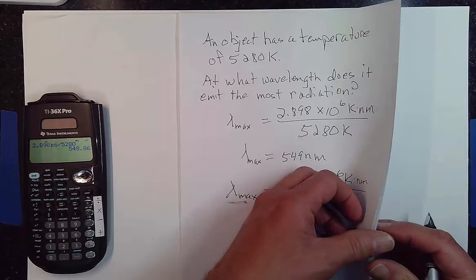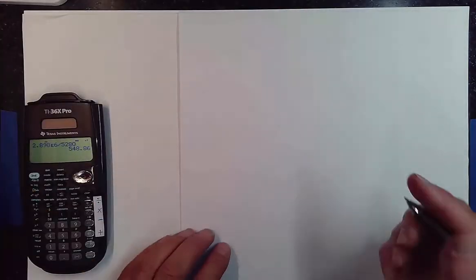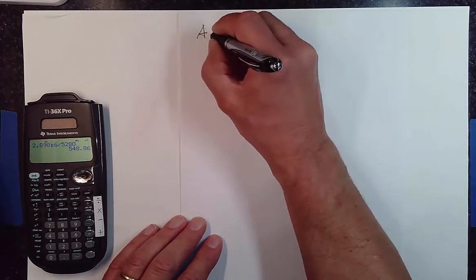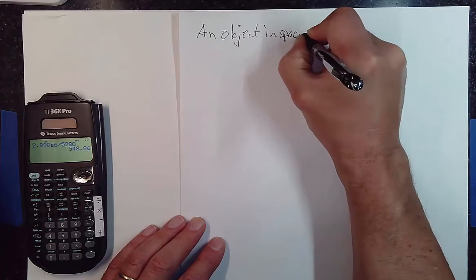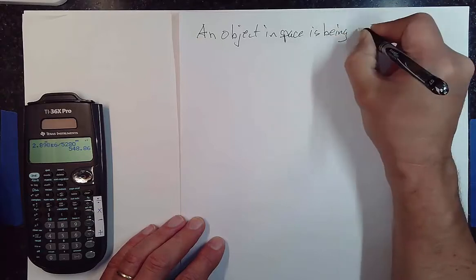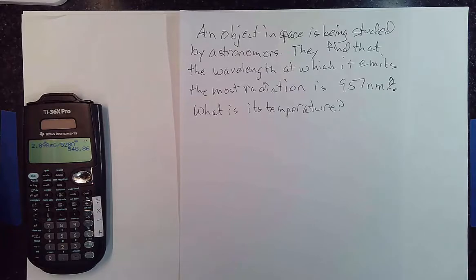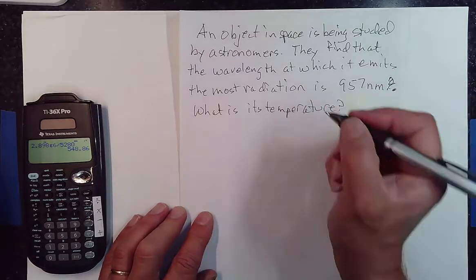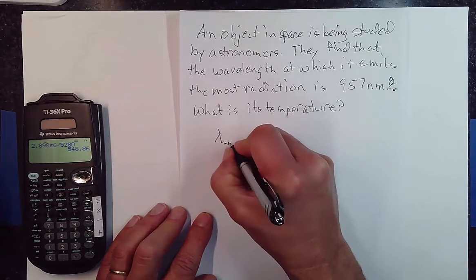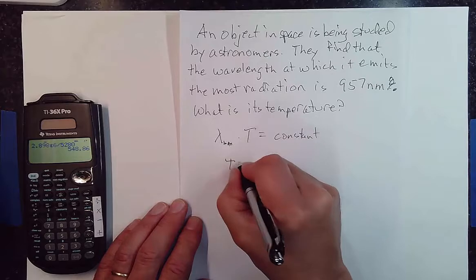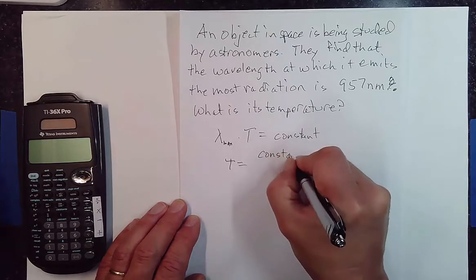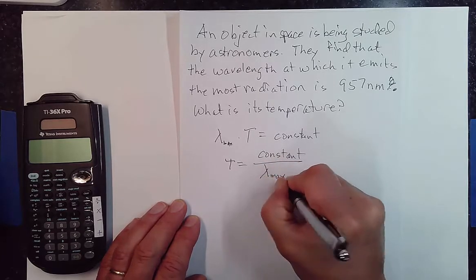Going the other direction, an object in space is being studied by astronomers. They find that the wavelength at which it emits the most radiation is 957 nanometers. What is its temperature? Well, we can do that. Since lambda max times T is equal to that constant, the T is going to equal the constant divided by lambda max. So we can go two ways on this.